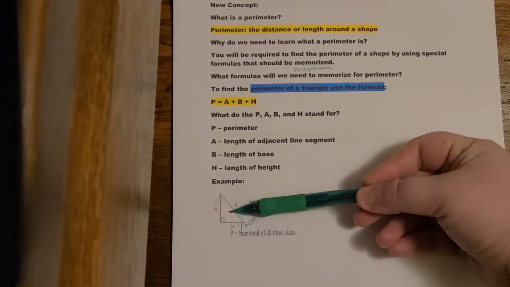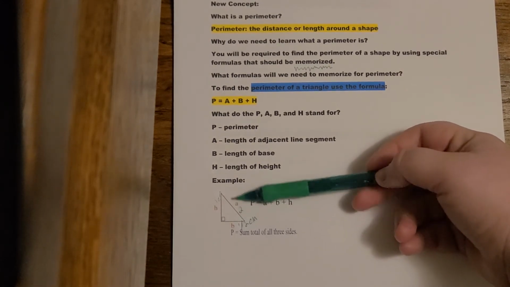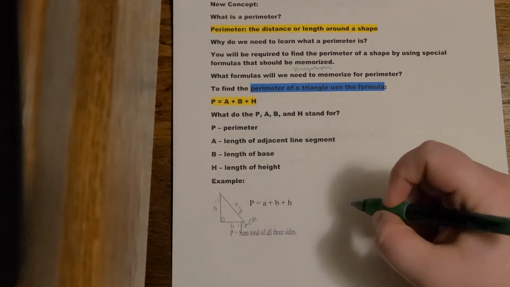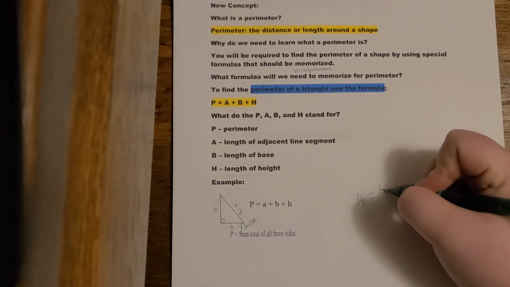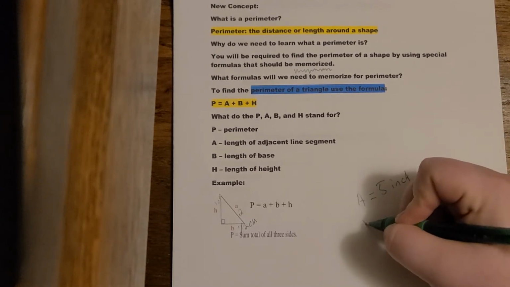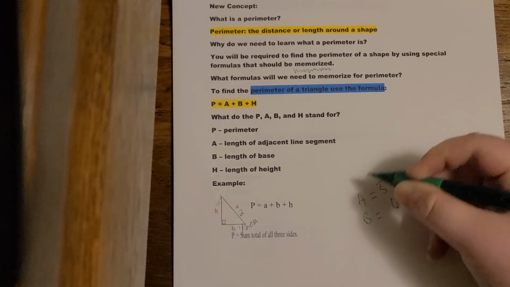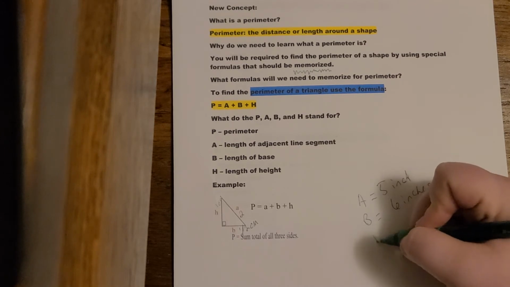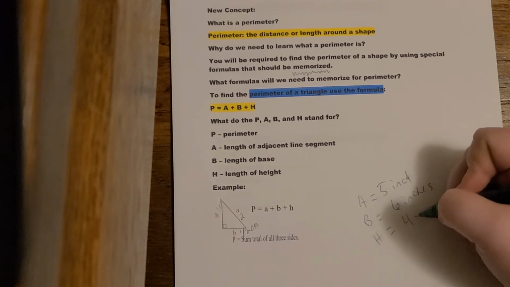So if I ask you later on to find the perimeter of a triangle and I give you the values of A, B, and H, I tell you A equals 5 inches, B equals 6 inches, and H equals 4 inches.